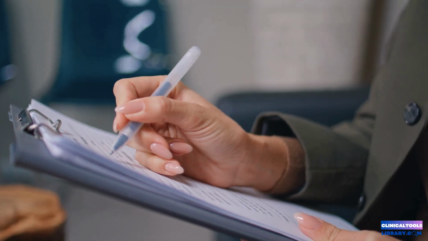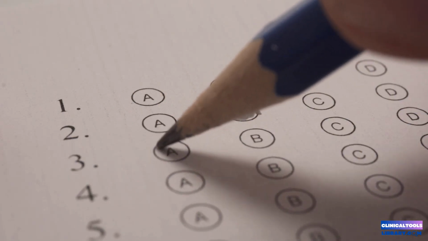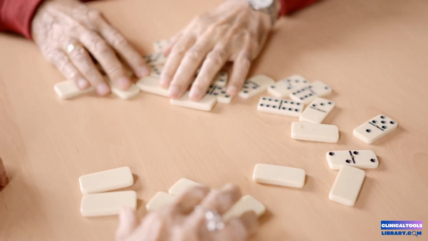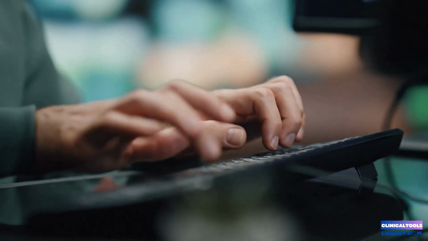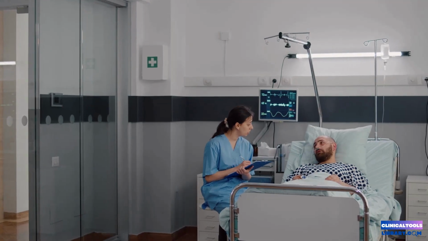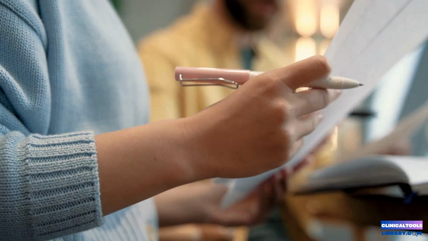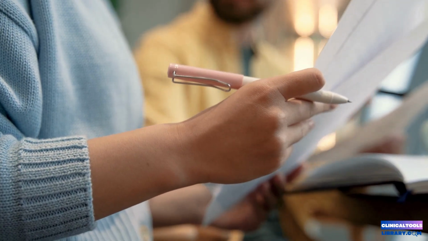The clinician begins by administering the Wechsler Adult Intelligence Scale in a standardized setting using the complete battery of subtests. The scale consists of 10 core subtests and 5 supplemental subtests, covering verbal comprehension, perceptual reasoning, working memory, and processing speed. Examples of subtests include vocabulary, similarities, block design, and digit span.